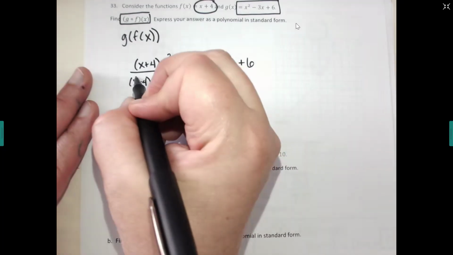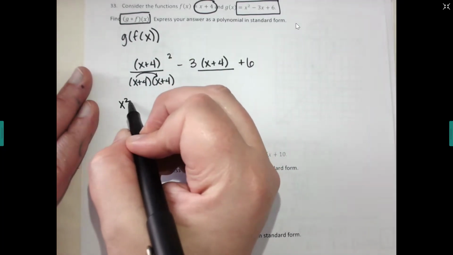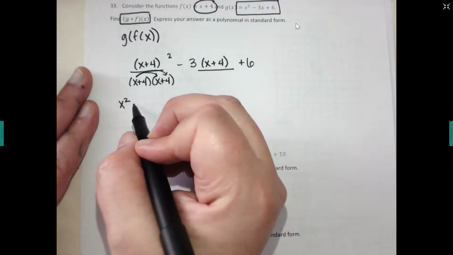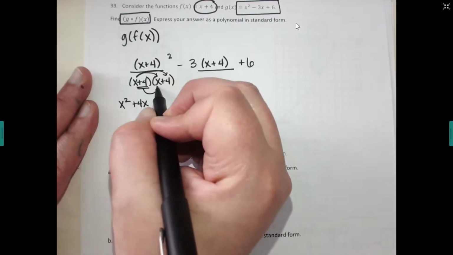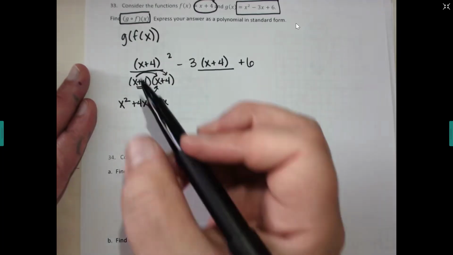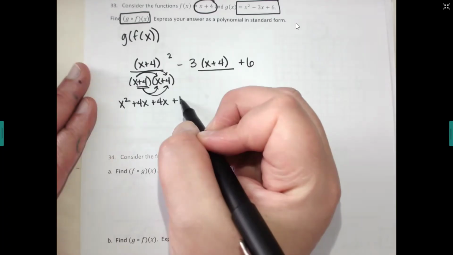So what's x times x? X squared. What about x times 4? Okay, then I move to the 4 times x is another 4x. And then 4 times 4? It's not 8. 16, very good.